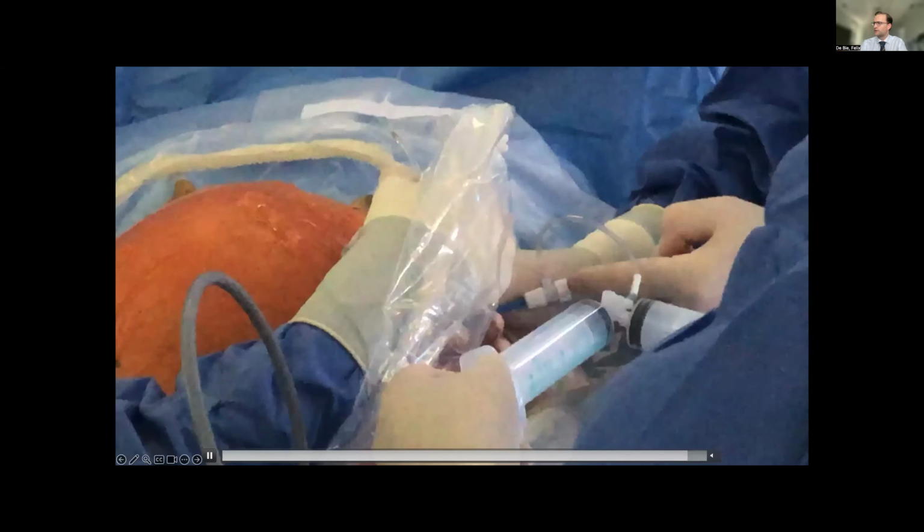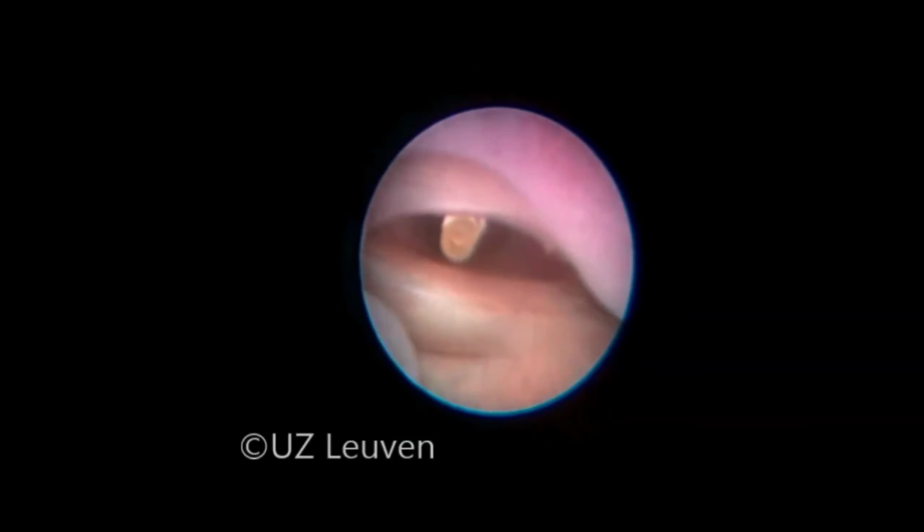So you can see the port going into the abdominal wall of the mother. Voilà, and we'll retract the scope out of the trachea.